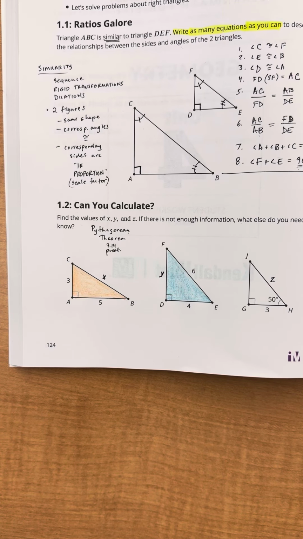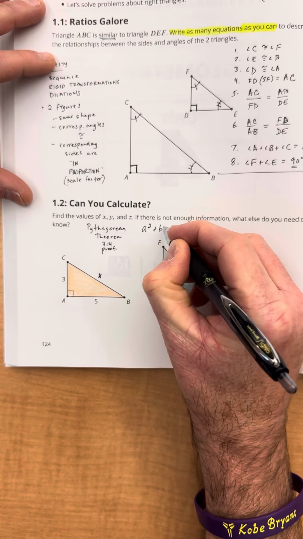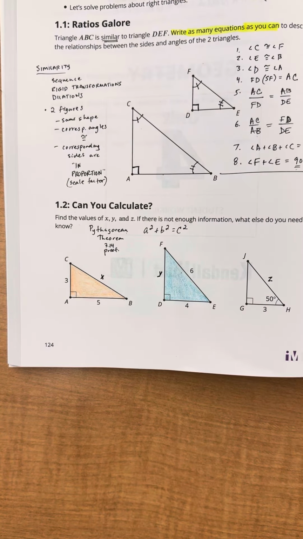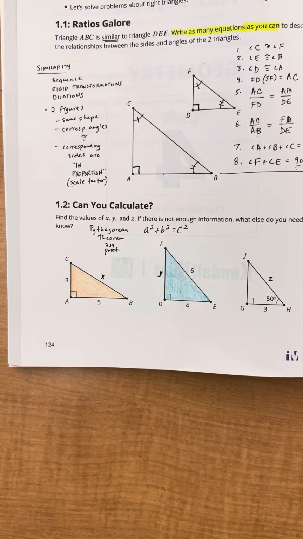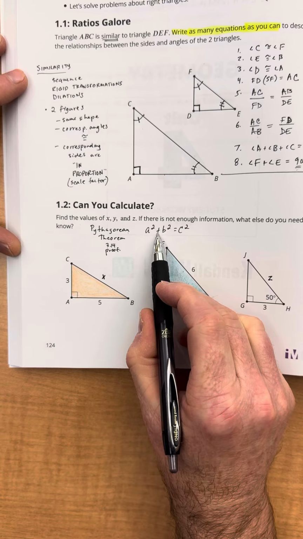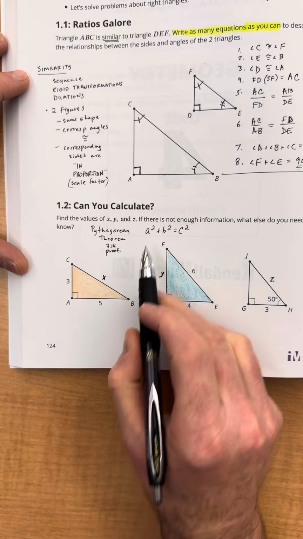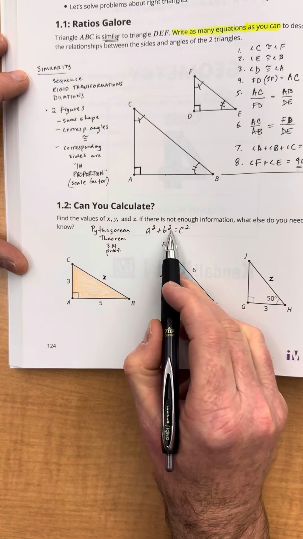But anyway, Pythagorean theorem is a squared plus b squared equals c squared, which essentially means the sum of the legs squared.